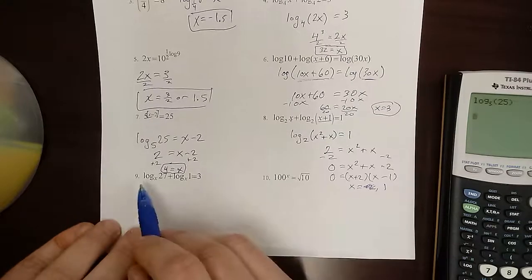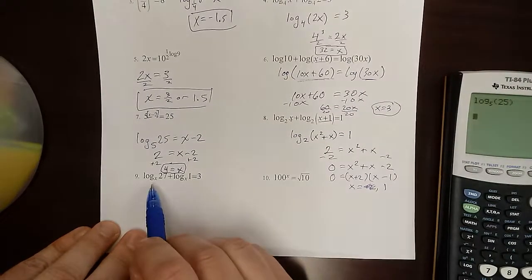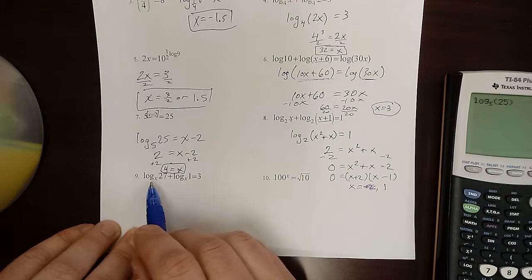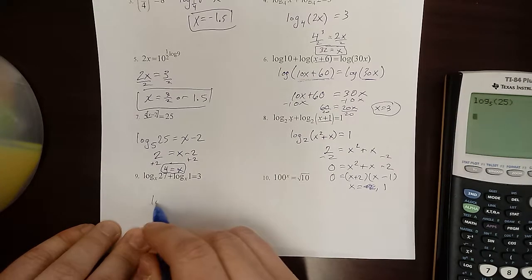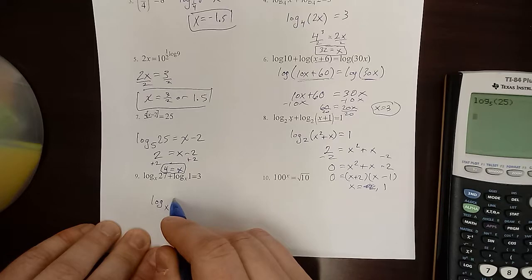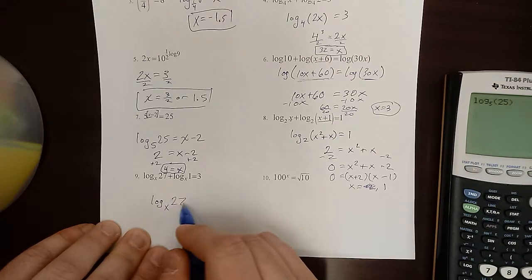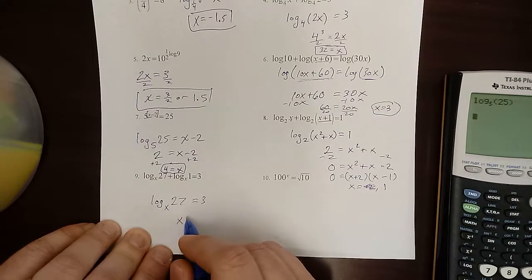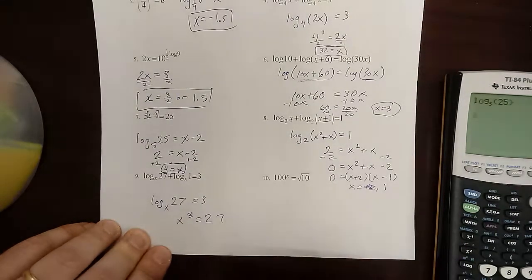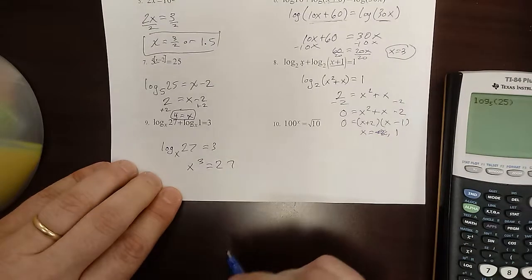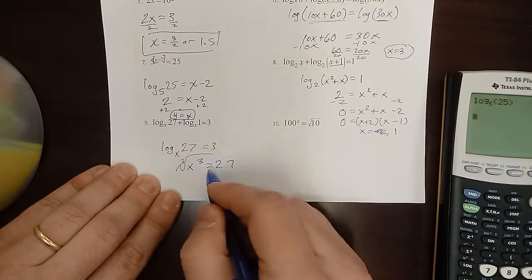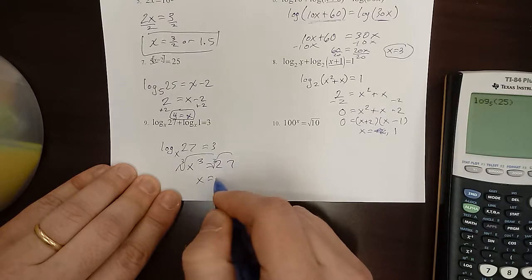All right, let's see. Number 9, it says log base x of 27 plus log base x of 1 is equal to 3. So I can combine these, and I can say log base x of 27 times 1, that's just 27, is equal to 3. And then I can say rewrite, and write x to the 3 is equal to 27. And so if we want to find out what that is, I can cube root both sides and get x is equal to 3.